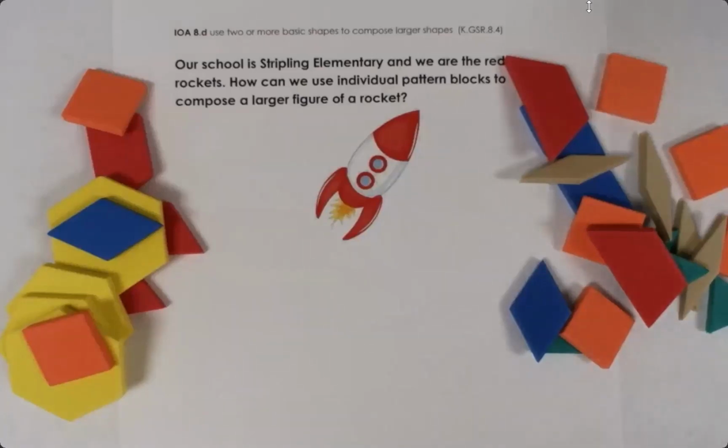IOA 8D states our students use 2 or more basic shapes to compose larger shapes. When we think about IOA 8D, we can think about 2 different learning targets, or really 2 different types of larger shapes in which we're going to be working. We work with larger figures, for example, what we're going to look at with this problem, where I'm going to take the shapes and build a rocket, that's a figure, and then also composing shapes. So how can we take these smaller shapes and make a new shape and describe its attributes?